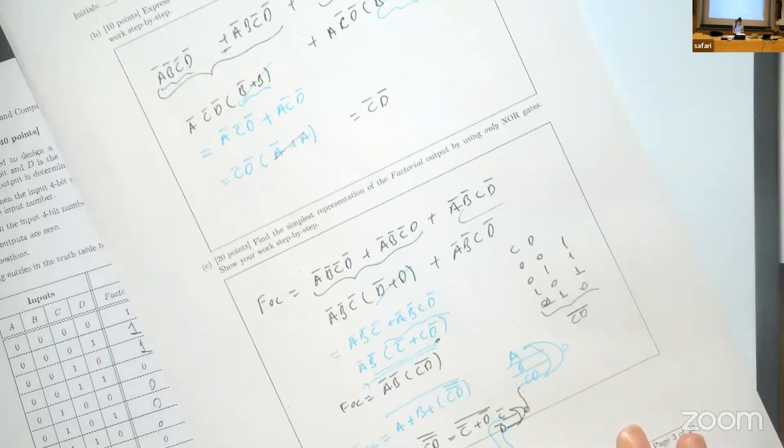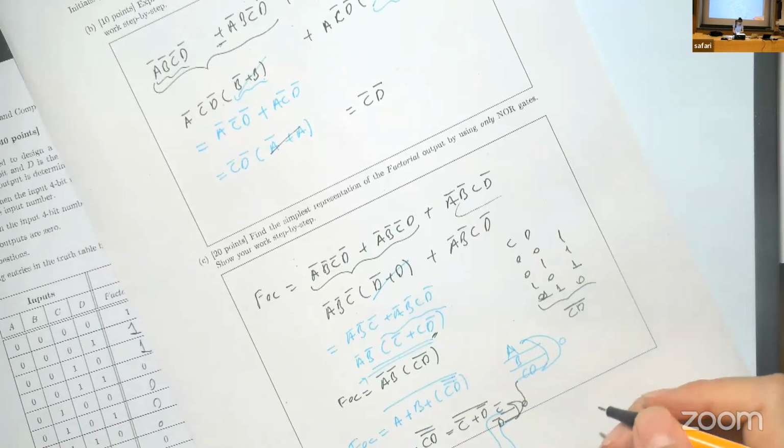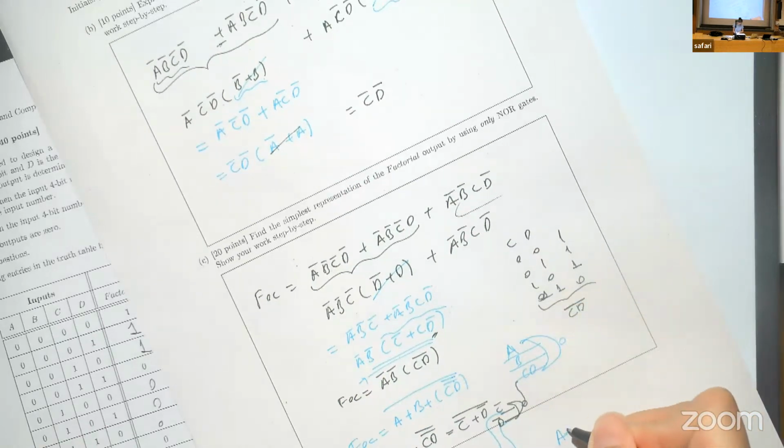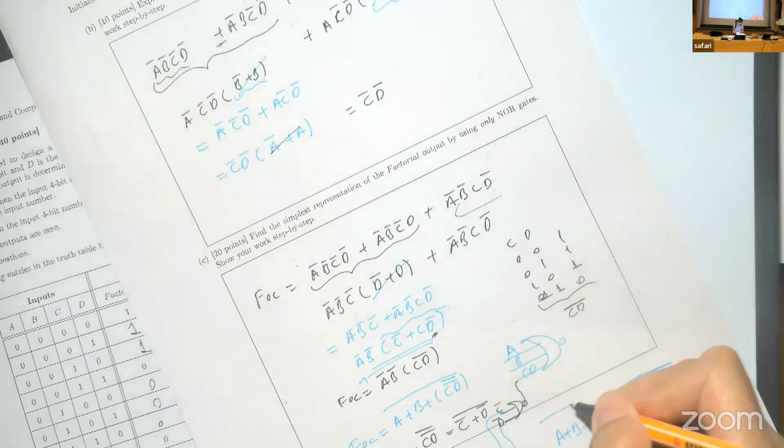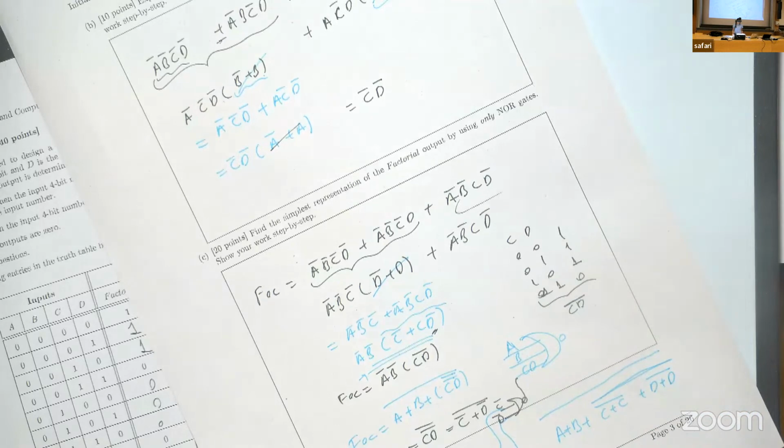And if you merge everything, you have A or B or C naught or D naught, actually a NOR of these two things, and everything in a NOR way. And this is how you can represent the factorial output using only NOR gates.